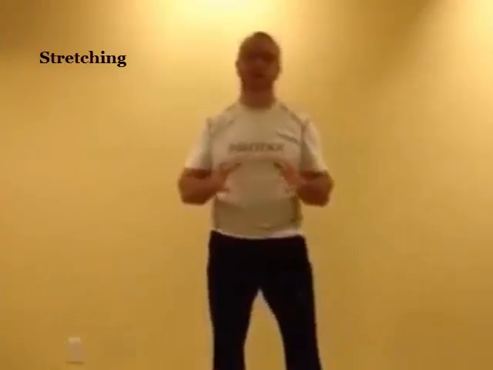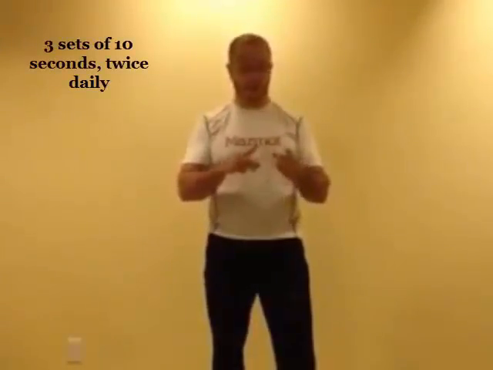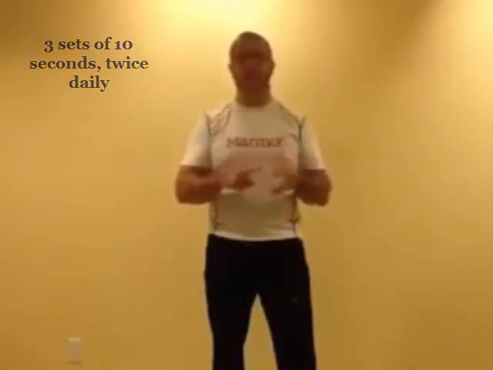Stretching, there's a couple guidelines with stretching. We want to make sure that we hold it for 10 seconds. We want to repeat that 3 times. We want to do them twice daily. We want to make sure that the stretch is uncomfortable but not painful. If anything hurts while doing the exercises, please stop immediately.